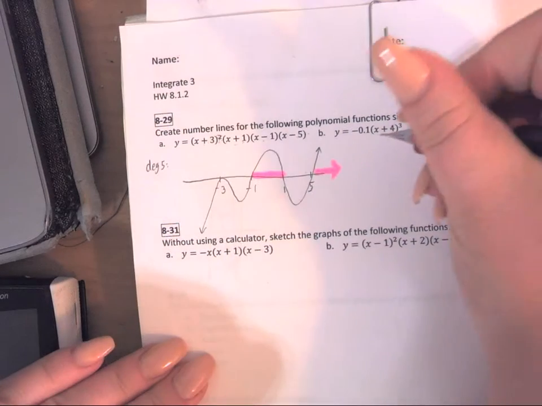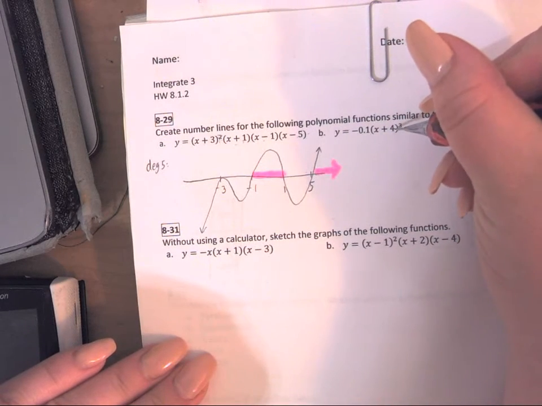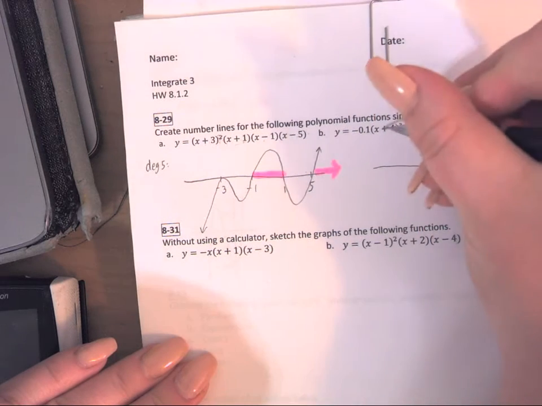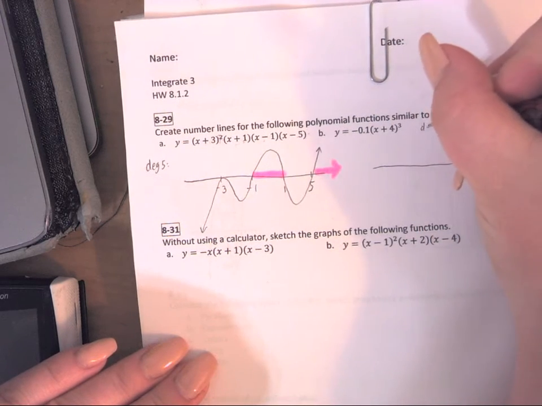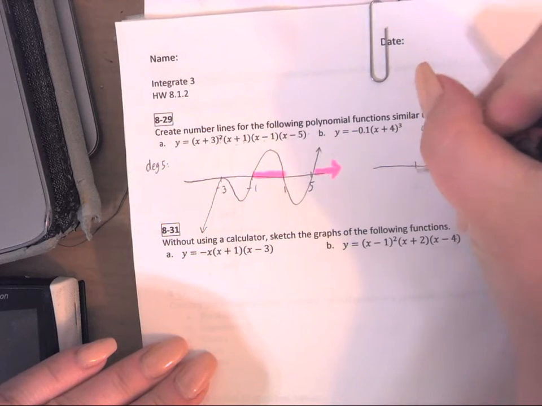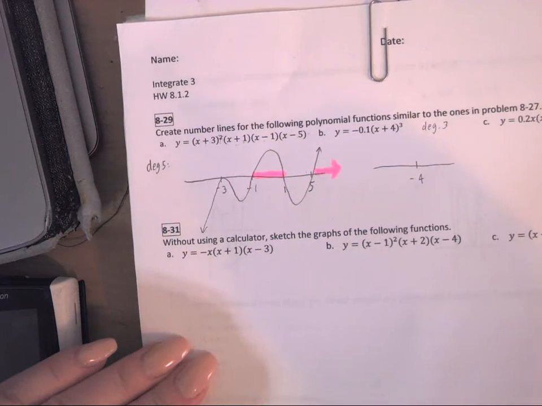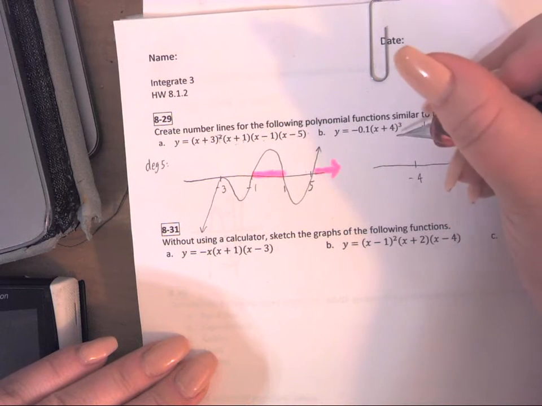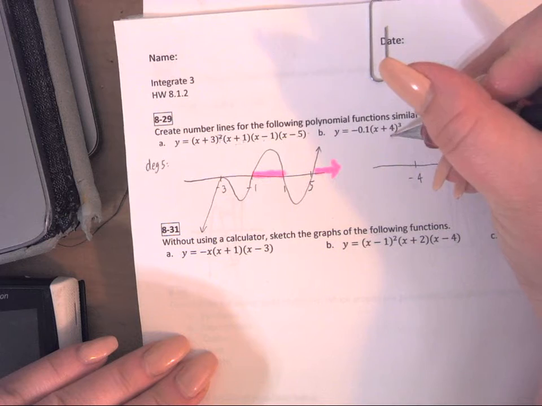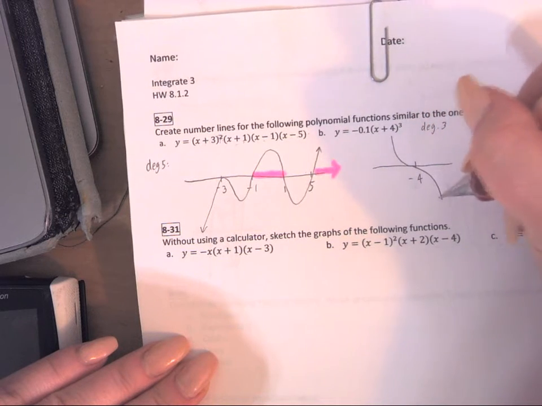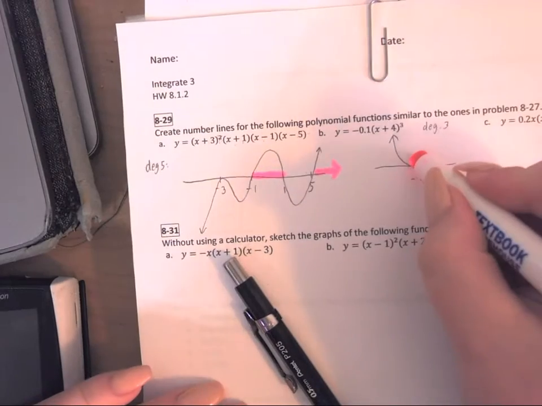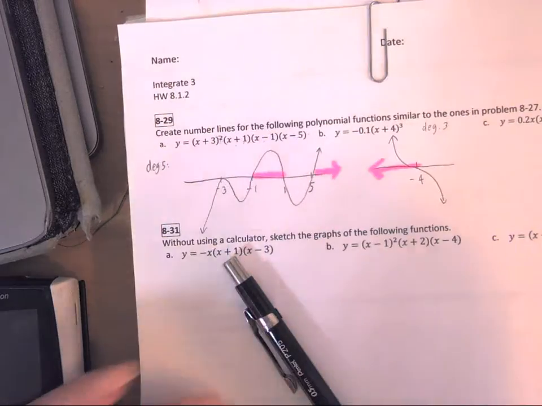Okay, this next one only has one factor, in -4, and its degree is 3. Because the leading coefficient is negative, instead of starting here, it starts up here. So it comes down here and like this. So it looks like that. And then where it's positive, above the axis, is just here.